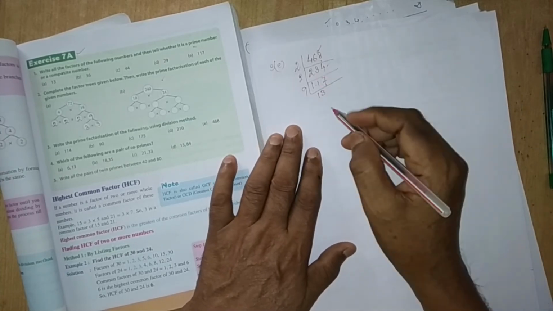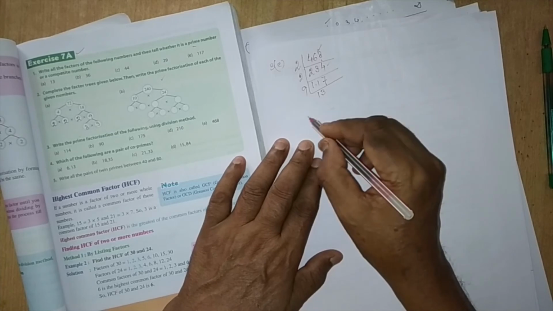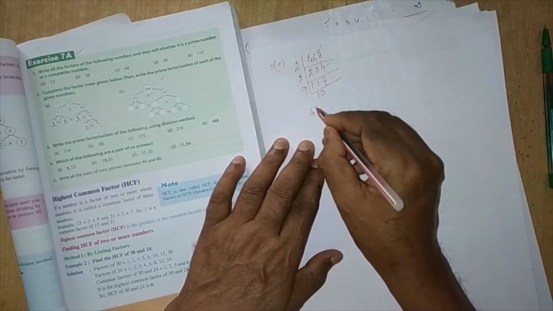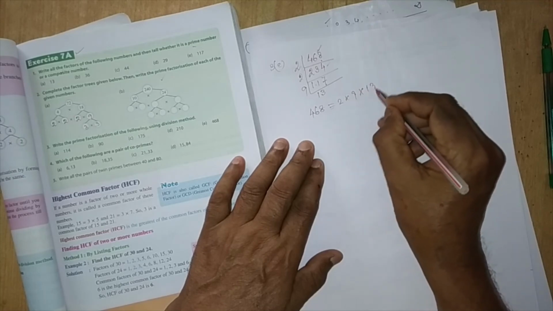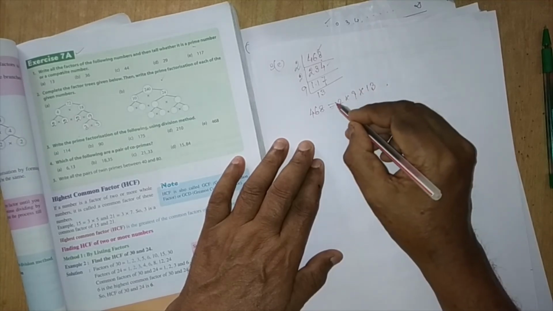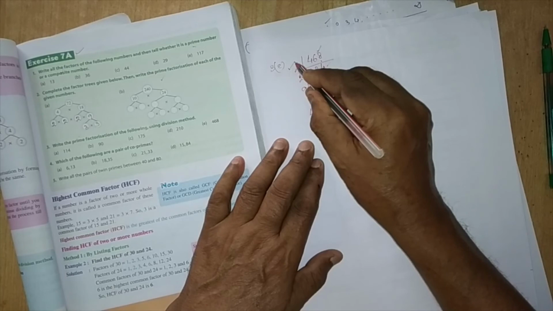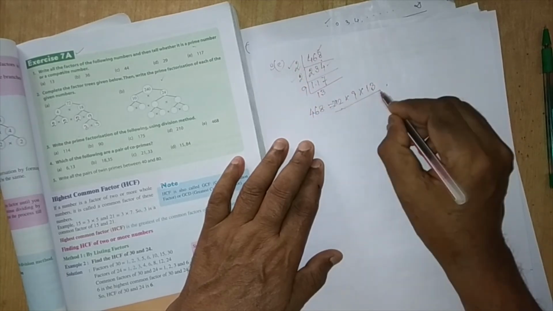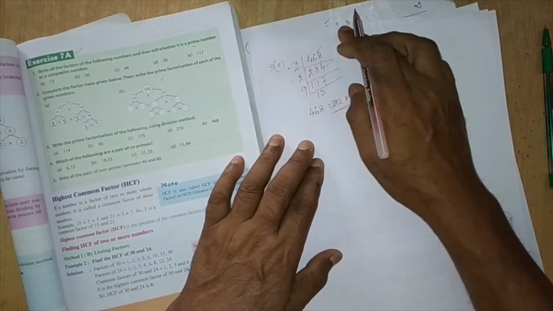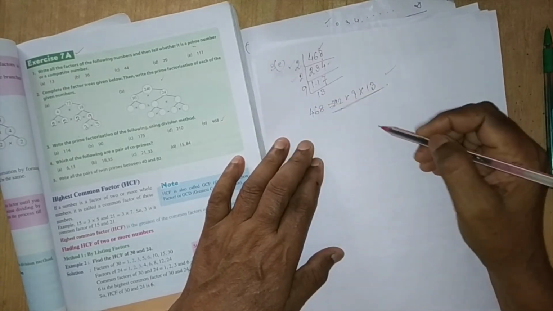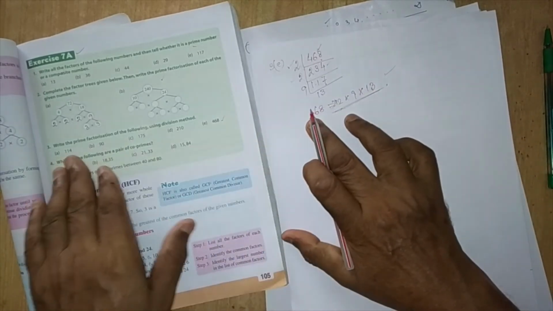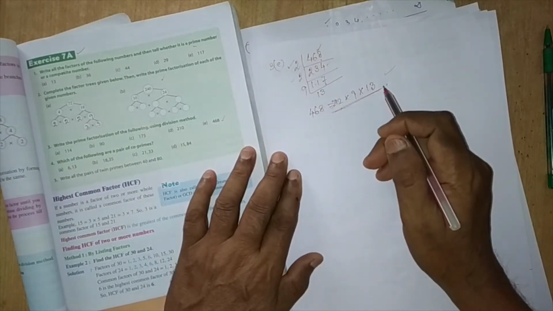So the prime factorization of 468 will be equal to 2 into 2 into 9 into 13. This is the prime factorization of the number 468. Similarly, you can find out the rest three prime factorizations.